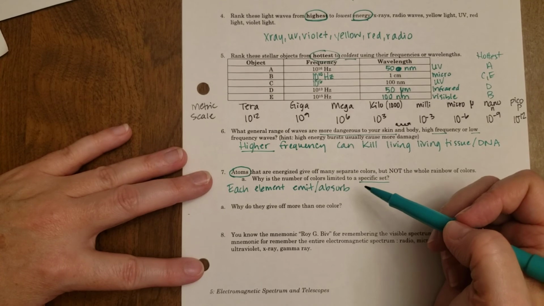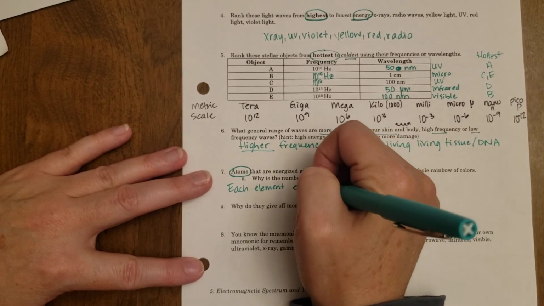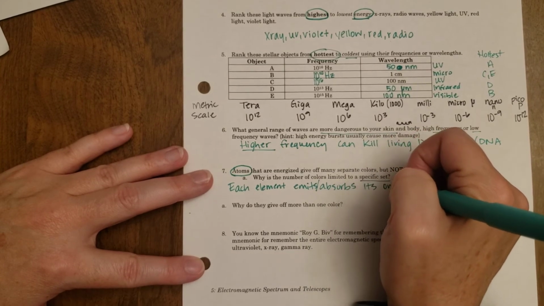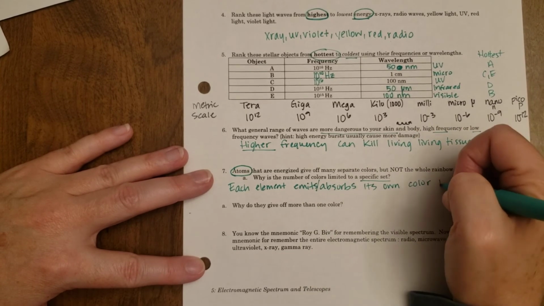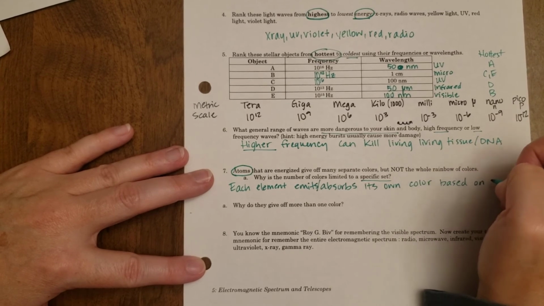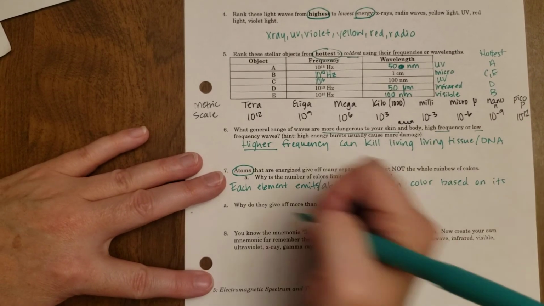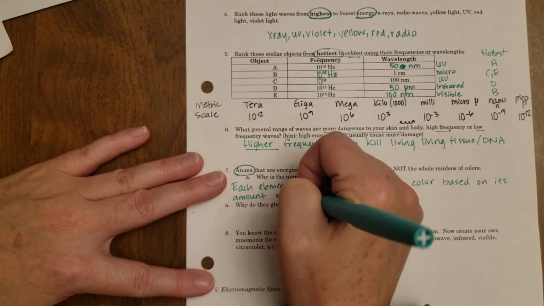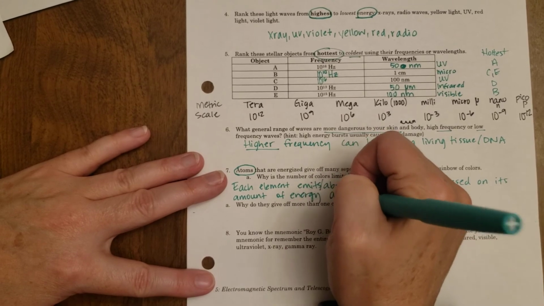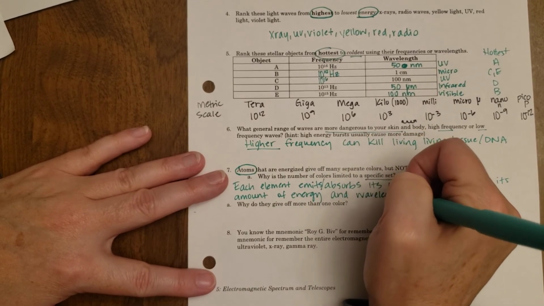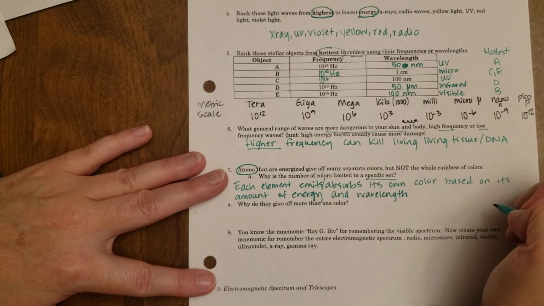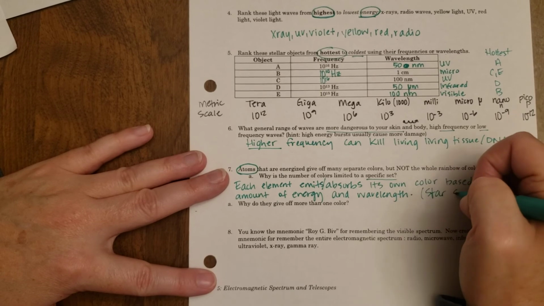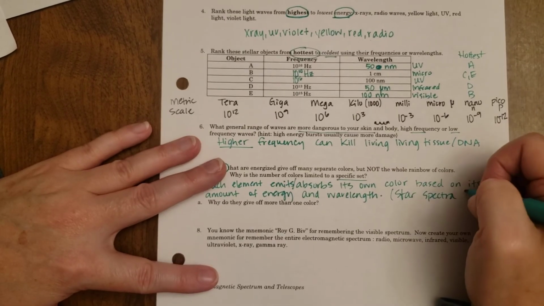So each element emits or absorbs its own color based on its amount of energy and wavelength. And we're going to put a reminder in there to remember the star spectra gizmo.